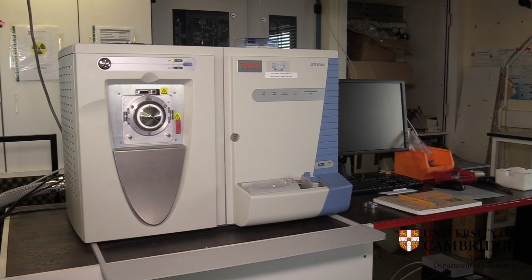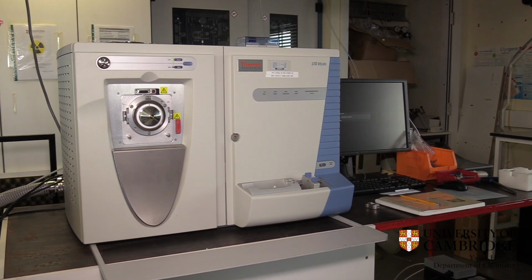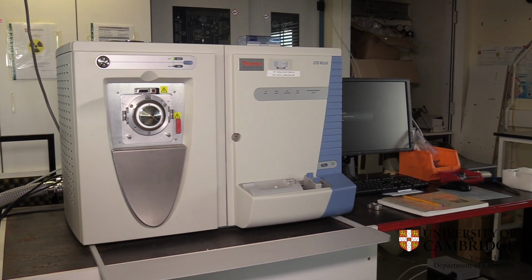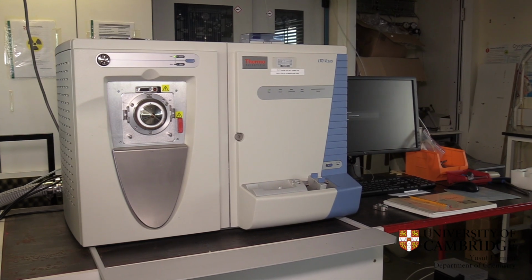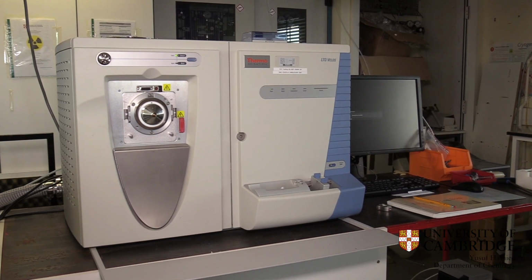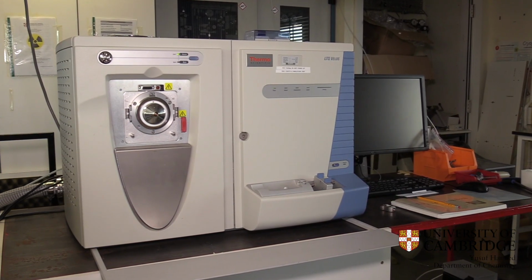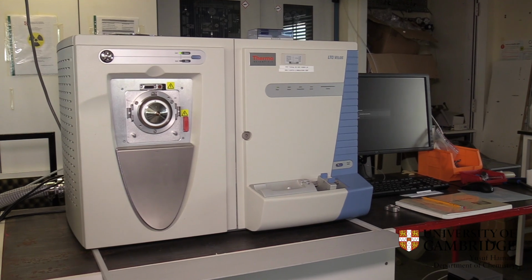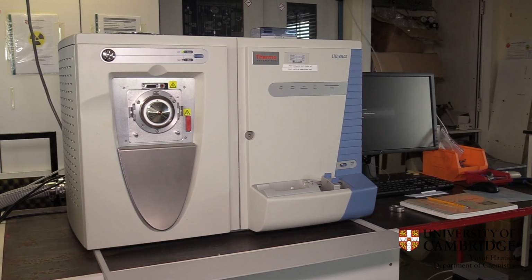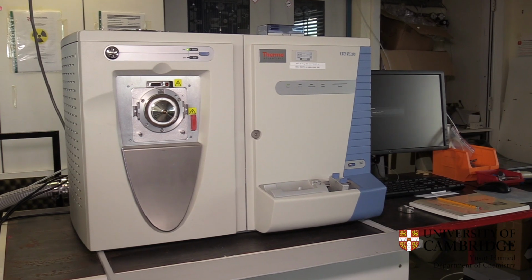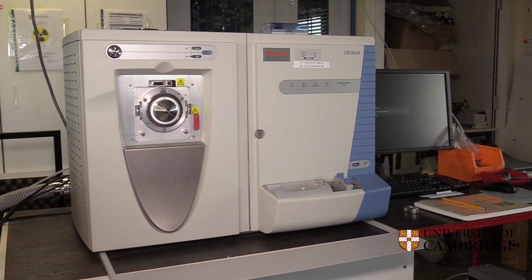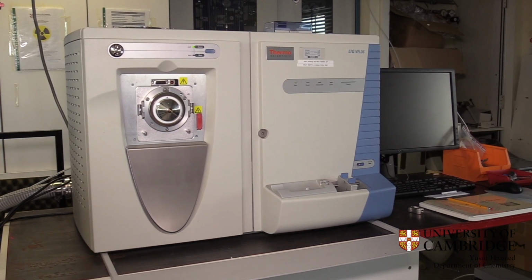This is the second mass spectrometer that we have in the lab. This is just a less fancy version of the Orbitrap that you have seen previously. And this instrument works in low resolution, so it's not particularly good for differentiating between the mass of molecules that are very similar to each other. But nevertheless, it's really useful to have a second mass spectrometer, and we mainly use it for instrumental development.